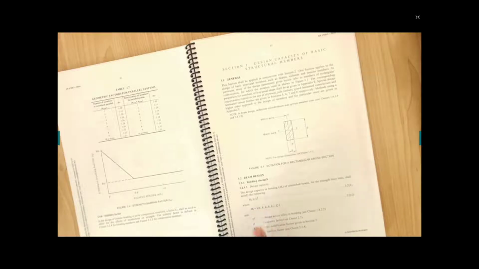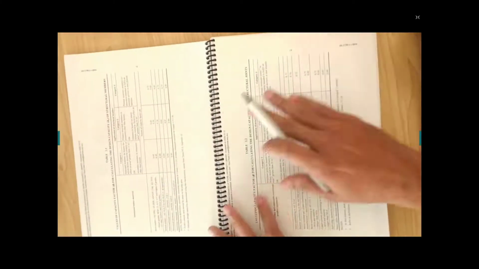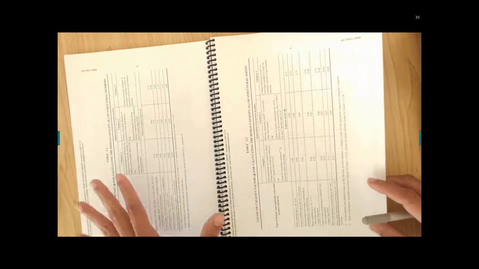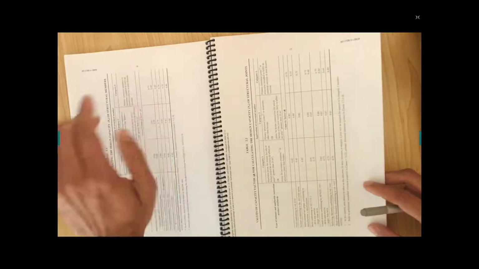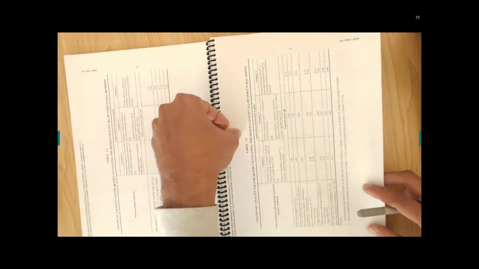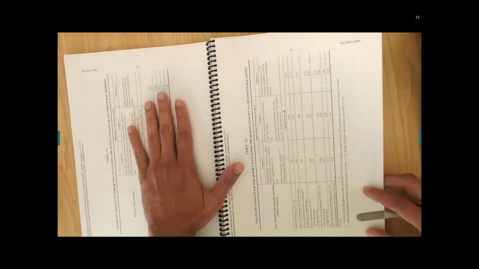So capacity factors, as mentioned, come from the standard, and here you go. The standard has given two different tables for the capacity factors. Table 2.1 gives the value of capacity factor phi, and table 2.2 gives the value of capacity factor phi for joints. What is the difference between table 2.1 and table 2.2? Table 2.1 is for the members, and our course only covers members. Table 2.2 is dedicated for the joints, and in our course we are not using it. We are just using timber members, not timber joints, so we only focus on table 2.1.